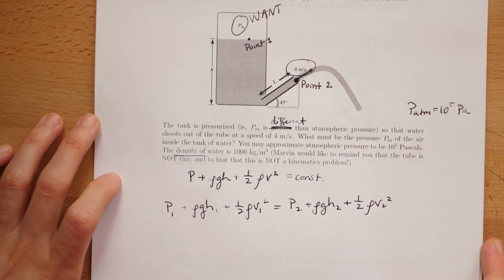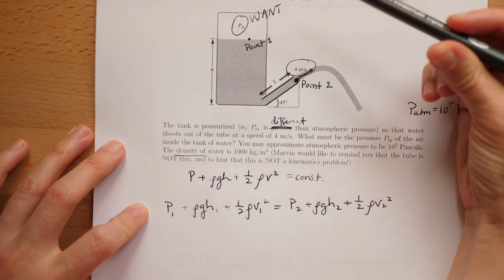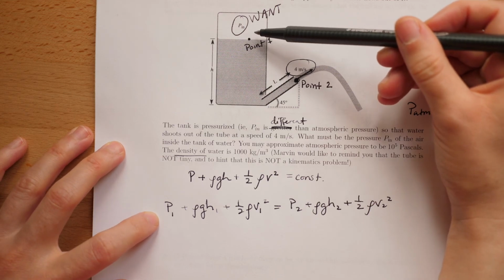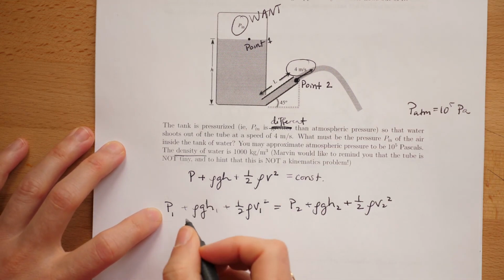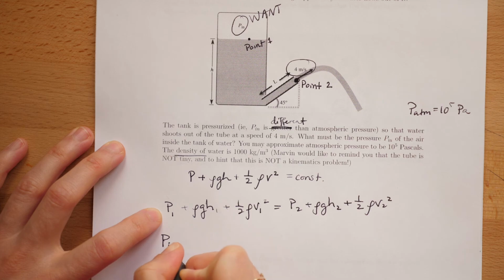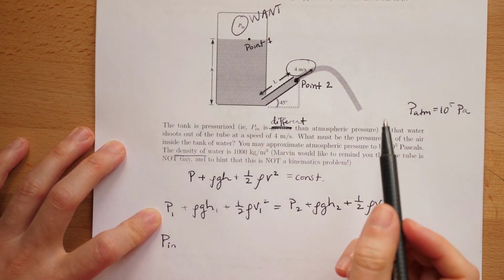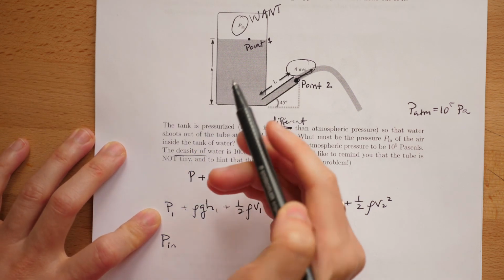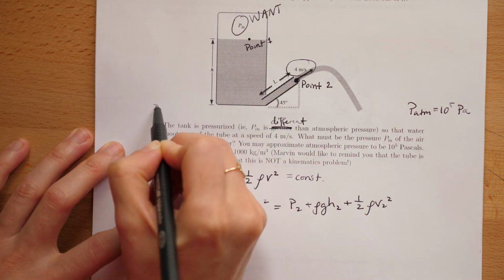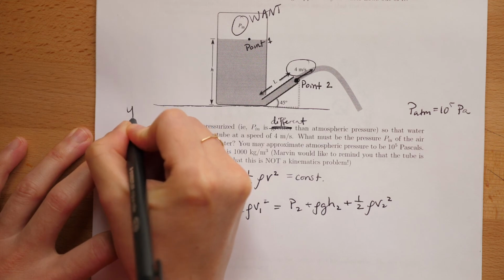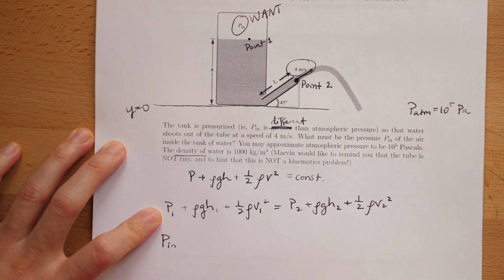Okay, so now let's take a look. At point 1, the pressure P1 is P_in, so I'll replace that with P_in. Then we need to figure out rho g h. Let's put our coordinate y equals 0 at the bottom of the tank.